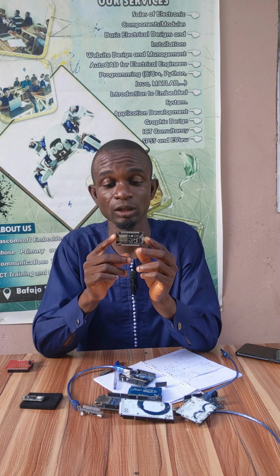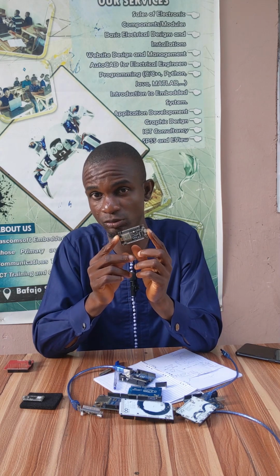Going further, we also have another board that you can probably use on the Arduino IDE. One of them is the Lolin NodeMCU.